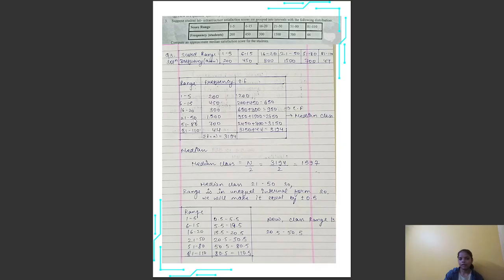But we made our class range continuous, so our class will be 20.5 to 50.5, and our class frequency is 1500. The cumulative frequency just above our median class is 950.